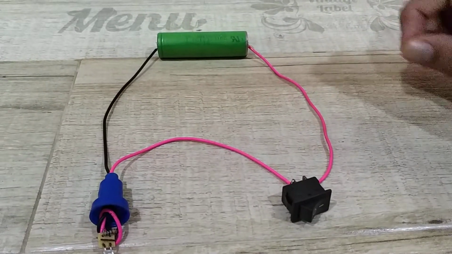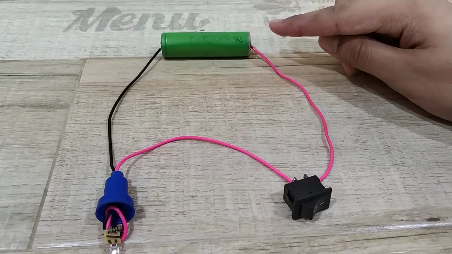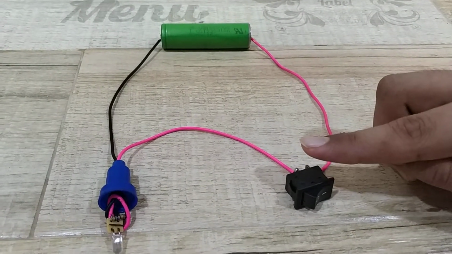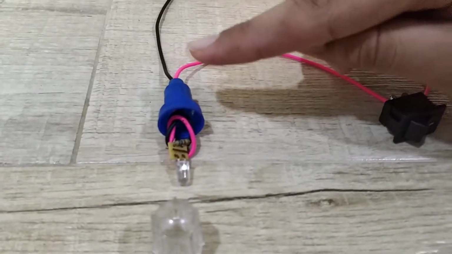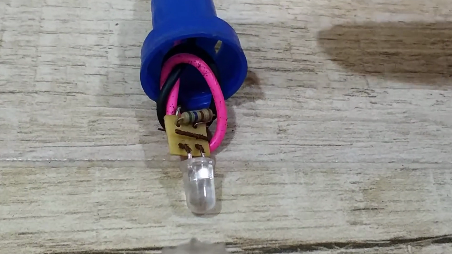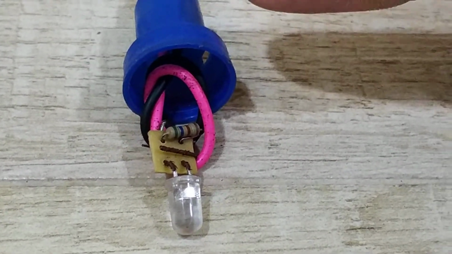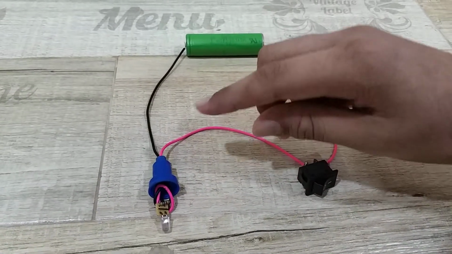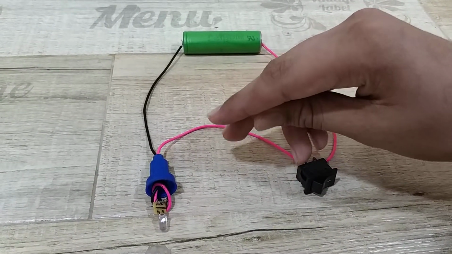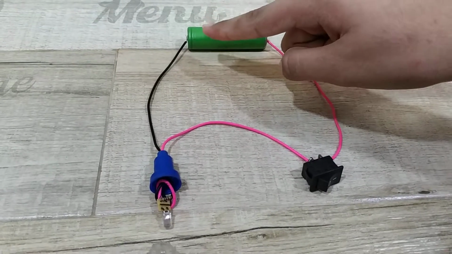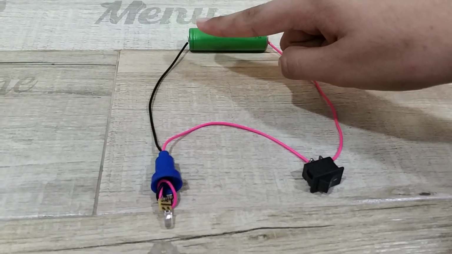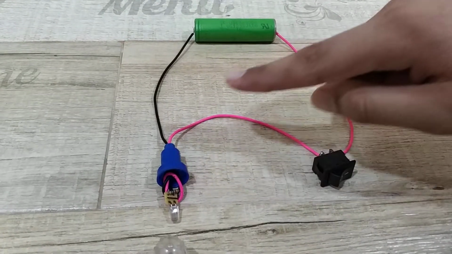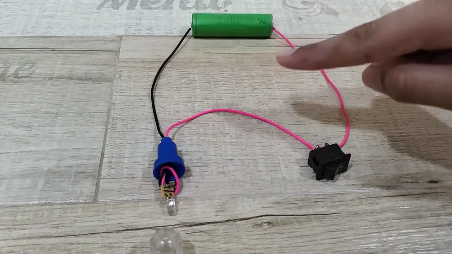The positive current from the positive pole of the battery flows via the SPST switch through the resistance to the positive pole of the LED. LED means light emitting diode, and the negative current flows from the negative pole of the battery to the negative leg of the LED. Let me give you a quick demo of its working.